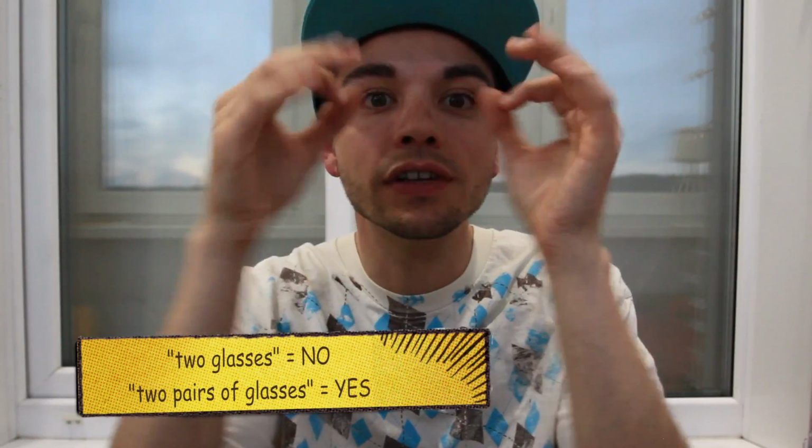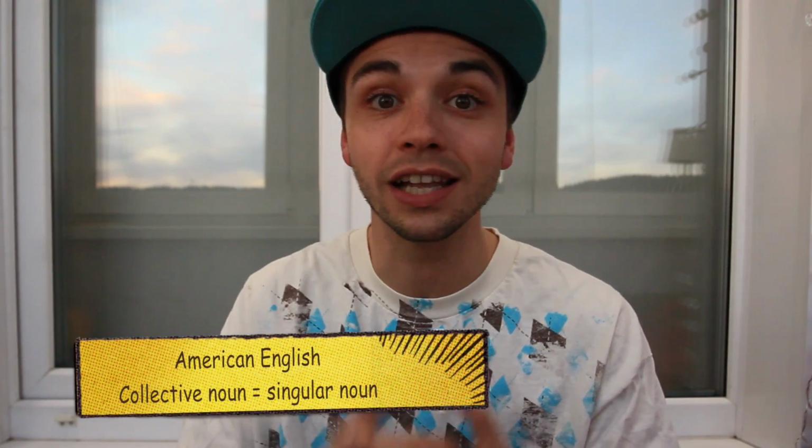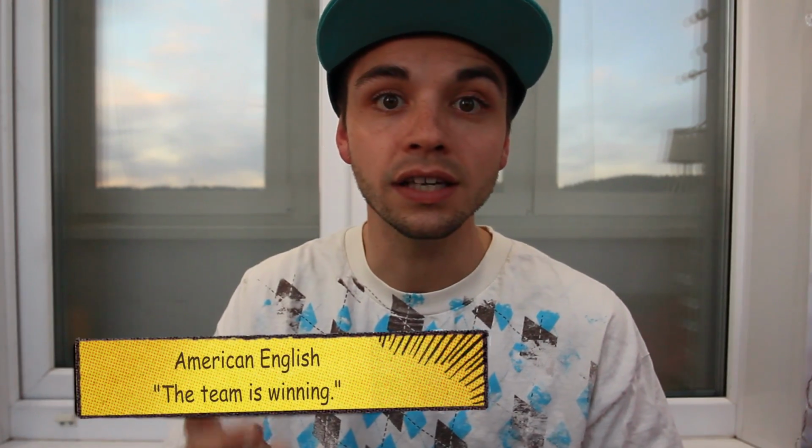Two pairs of glasses. Another category of nouns is collective nouns or group nouns. Collective nouns or group nouns are interesting because they describe an entire group of people or a group of animals. For example, team. Now here, English gets a little more difficult because in American English, we usually use a collective noun like a singular noun. That means that we say is or it. For example, the team is winning. Think about sports. If you say USA is playing against Japan, you can say Japan is winning.